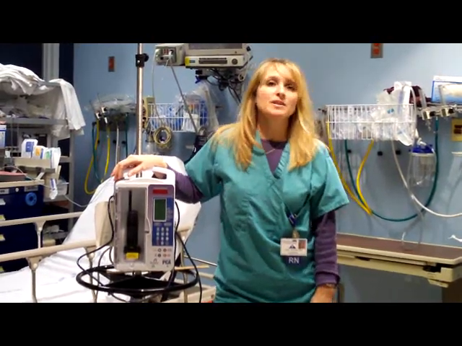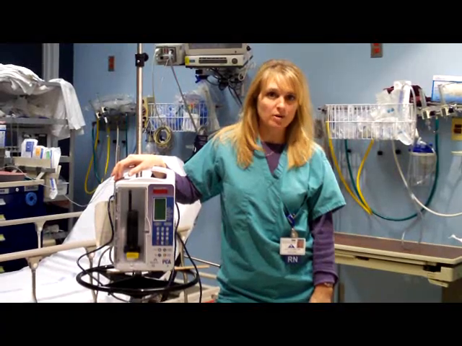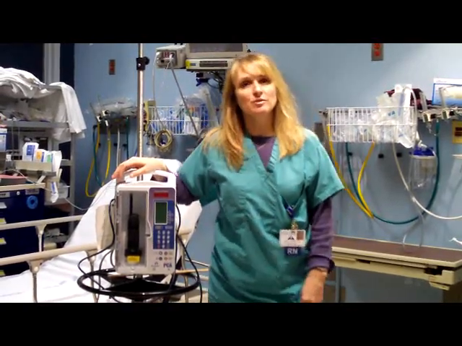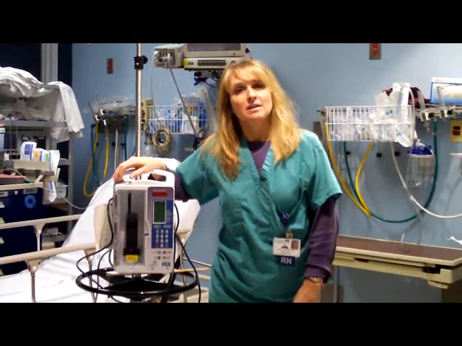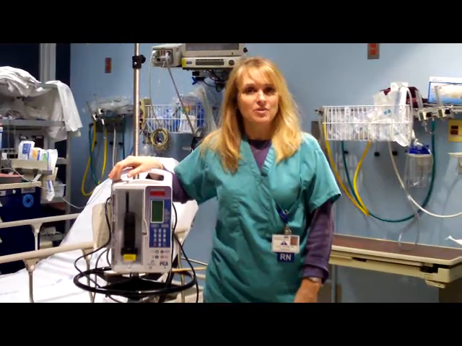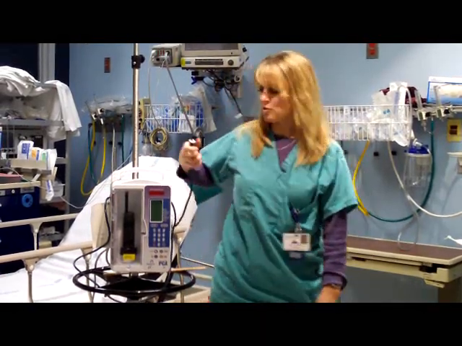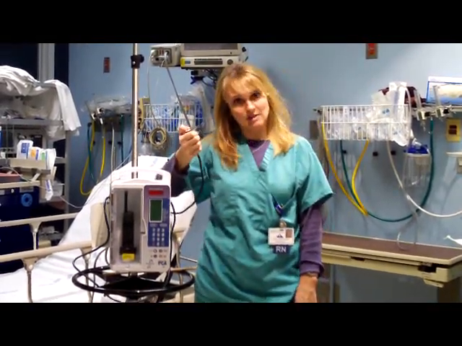The first component is the type of medication the doctor wants to order. The next component is if they want a continuous infusion of the medication or not. Then you have the PCA dose, also called the rescue dose, or the bolus dose, which is used when the patient actually presses the button.